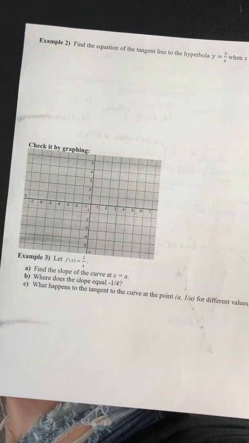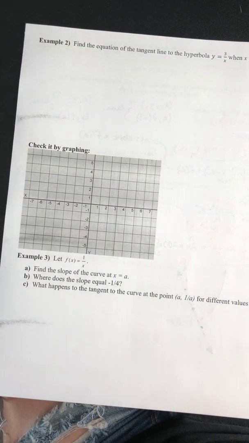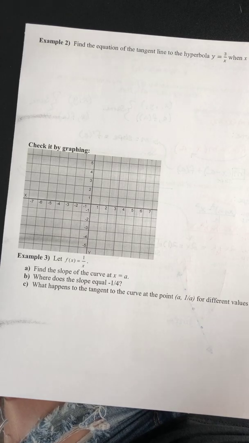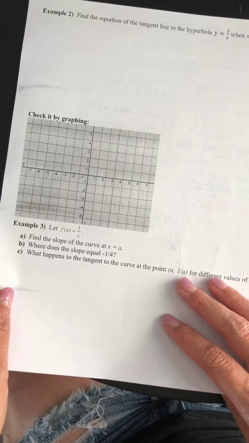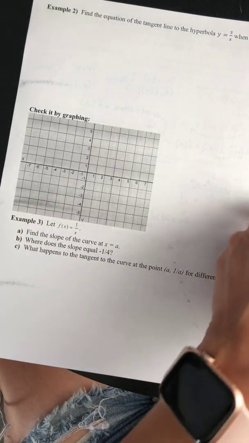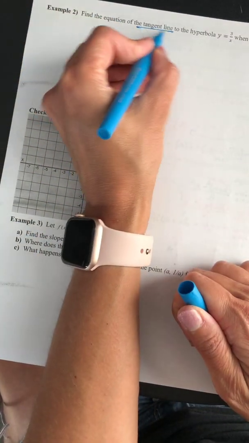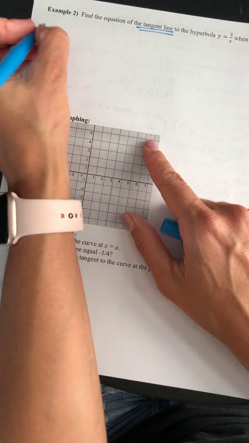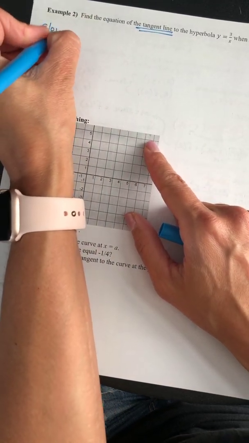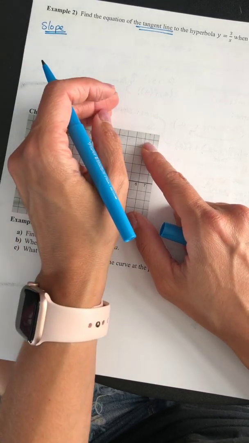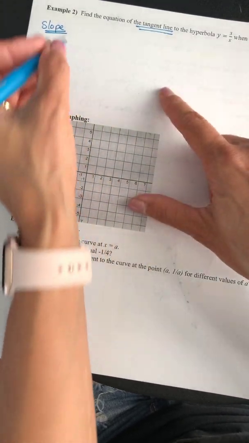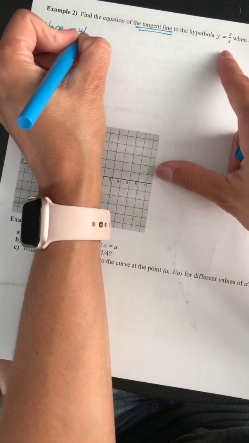Page 2. We're on example 2. It says find the equation of the tangent line to the hyperbola y equals 3 over x when x equals 3. Okay, so again, we are finding the equation of a tangent line. So we need to start with, what do you think? If you're thinking slope, you're on the right track. Got to find the slope. That means we have to take a derivative. So we have to find y prime.